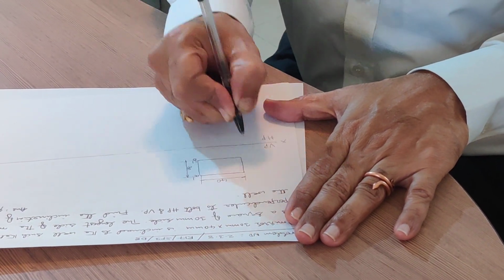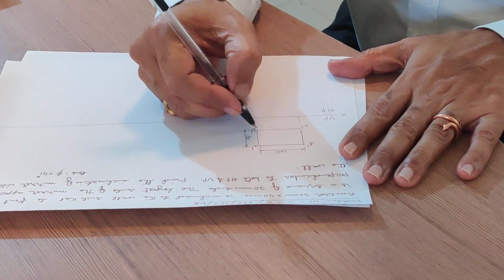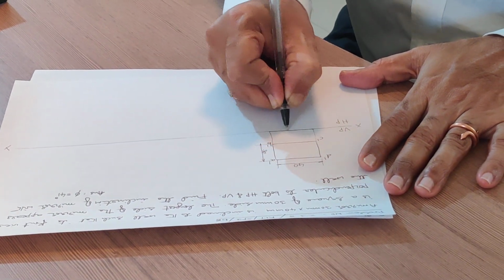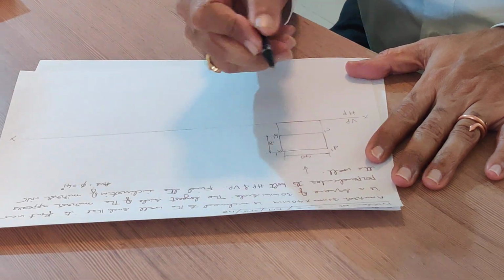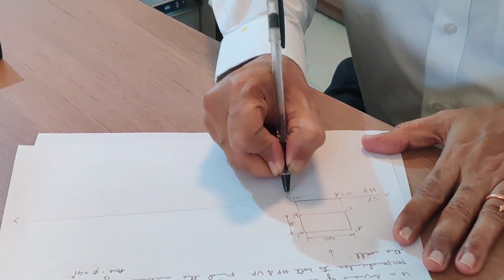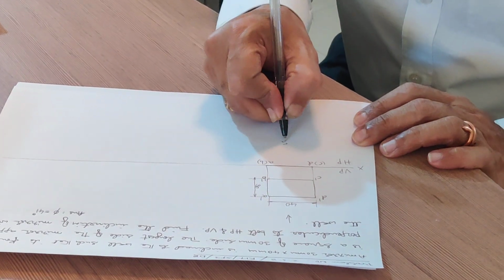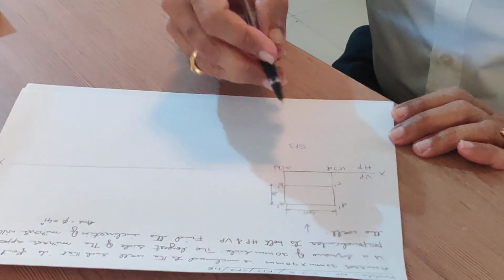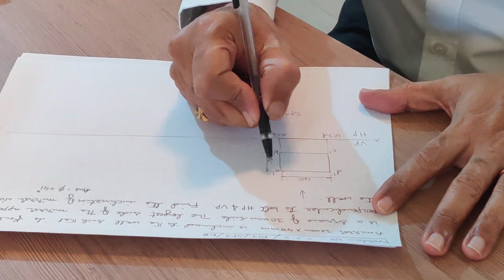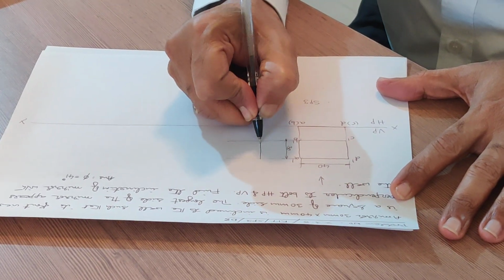Now I am going to name the corners A dash, B dash, C dash, D dash. Now I draw the top view, which appears to be a line. This is your top view. This is the position of the observer. C is visible, D invisible, A is visible, B invisible. Now this is what is SP3. In the second step, we should convert this into a square. The front view appears to be a square of 30 mm sides. So I'll make this a square in the front view, 30 by 30 square.